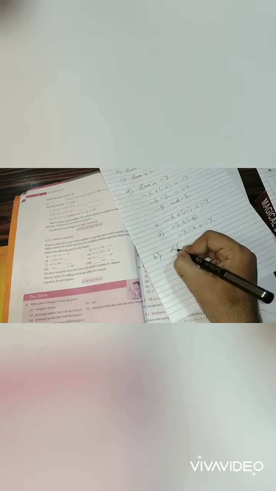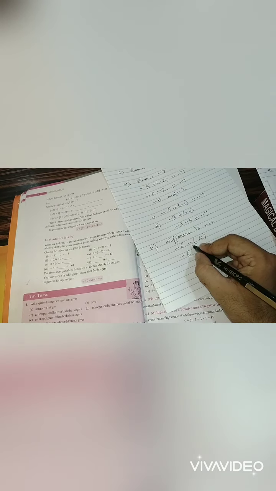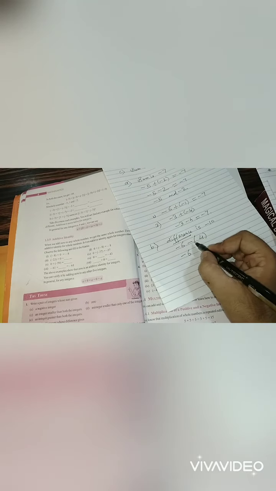Next, B, difference is -10. Let us take -6 minus (+4). Here difference means subtraction. So -6 minus (bracket +4). It is not -4, it is +4.